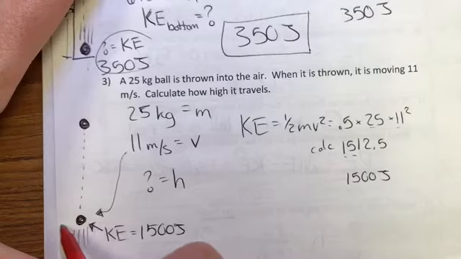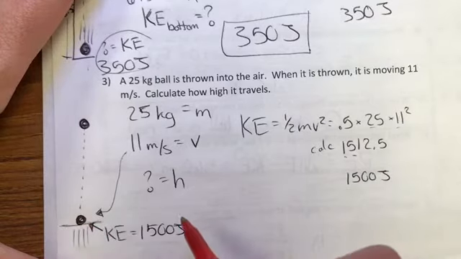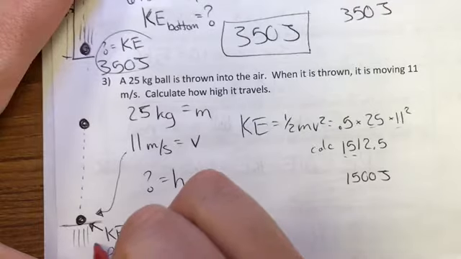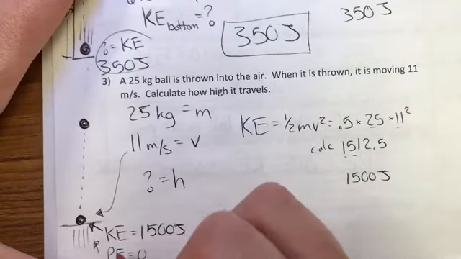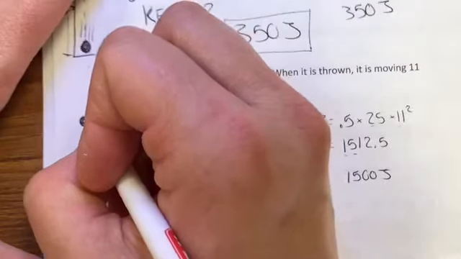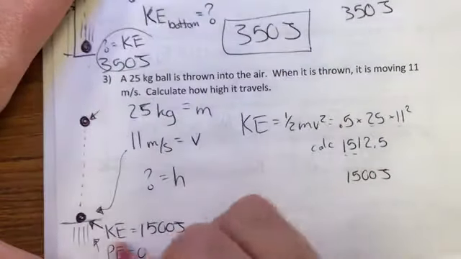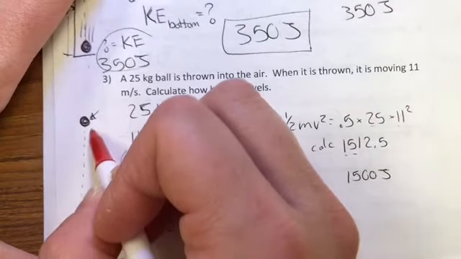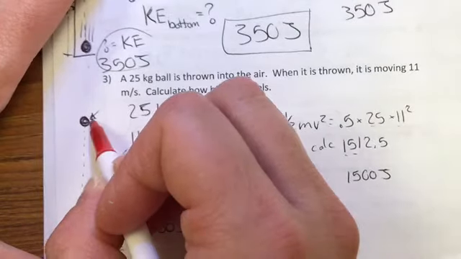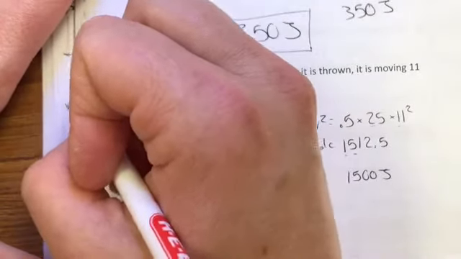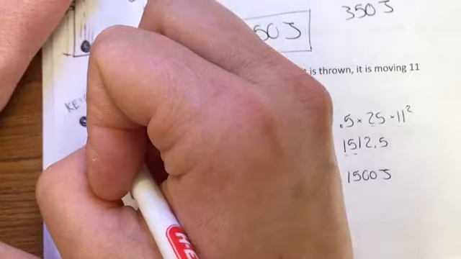At the bottom, because we're calling this our reference point, our potential energy is 0. That kinetic energy goes higher and higher, but slower and slower. Kinetic energy at the top is 0.